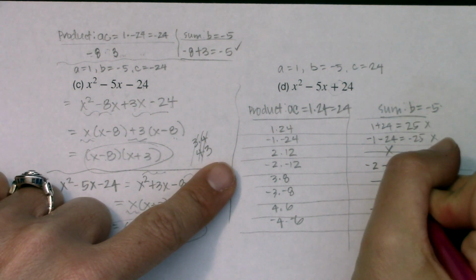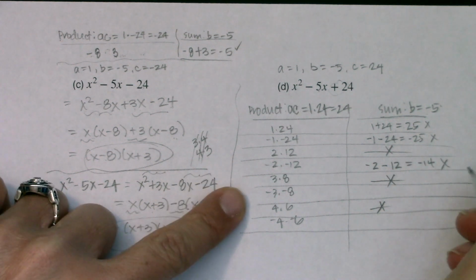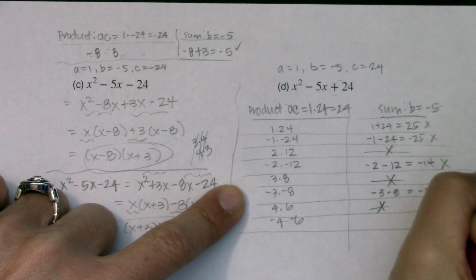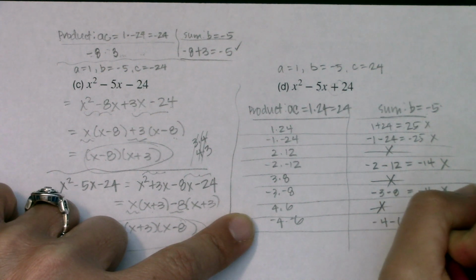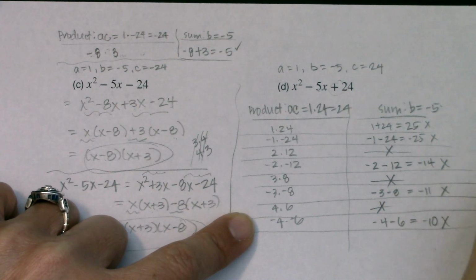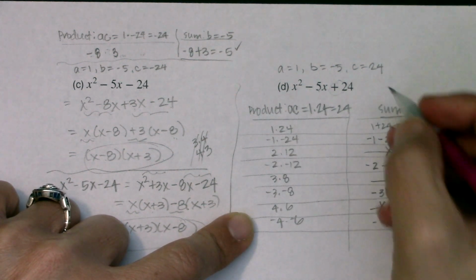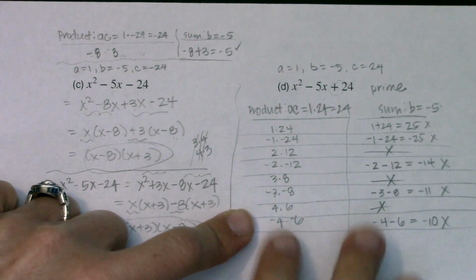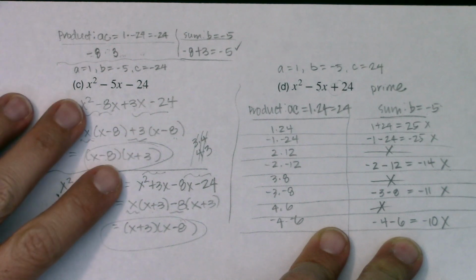All right, let's look at negative 2 minus 12. That's going to get me negative 14. That doesn't work. If I look at negative 3 minus 8, that's going to be negative 11. That doesn't work. If I look at negative 4 minus 6, that is negative 10. That doesn't work. None of these work, which is fine. What we would say here is this particular trinomial is prime. There is no way we unlock it. And totally fine. It's a matter of recognizing it.